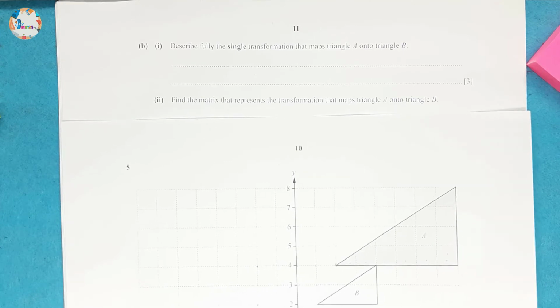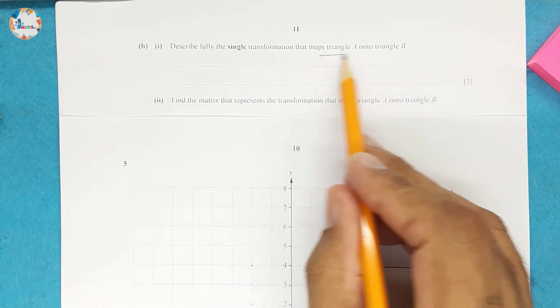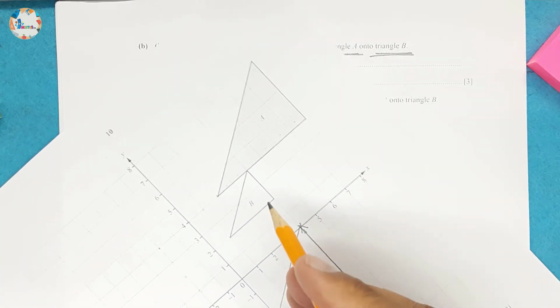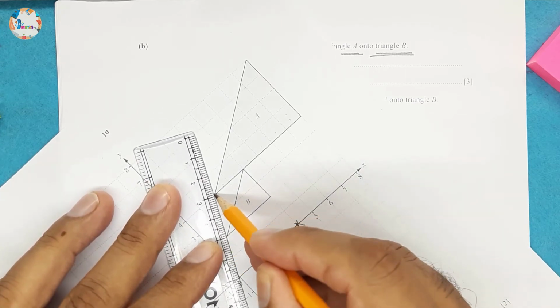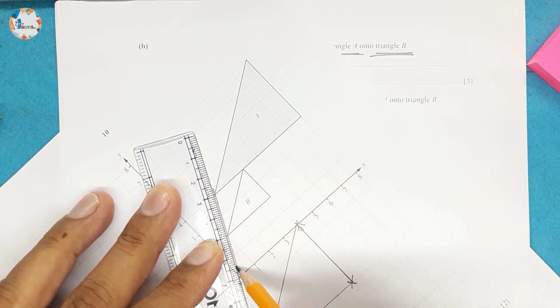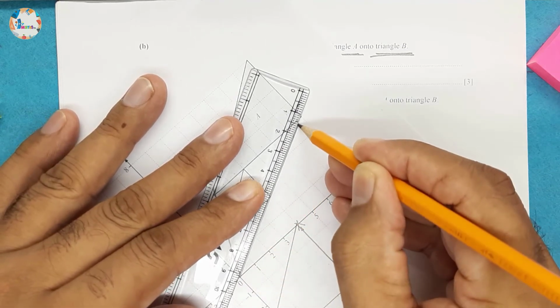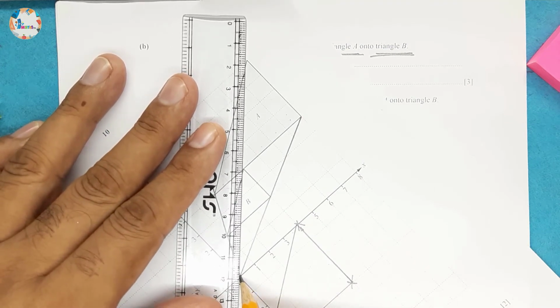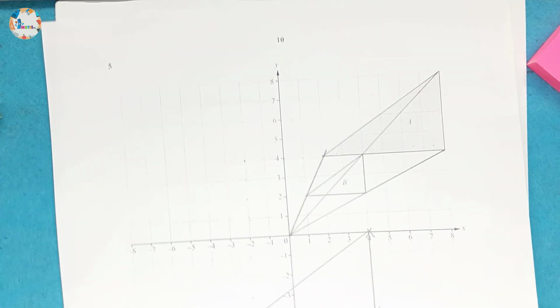Then B part, describe fully the single transformation that maps triangle A onto triangle B. So for triangle A onto triangle B, we can check the transformation of this one. So we can draw this, we'll have to join these two vertices. Then this side also we can draw the vertices. This one basically join the vertices, and this third one also we can join like this. So we can see this is the center of enlargement.